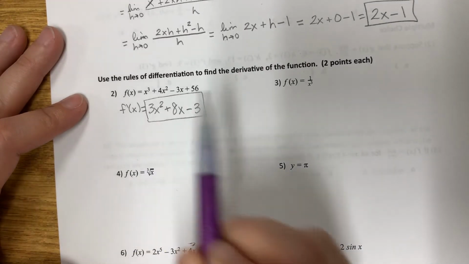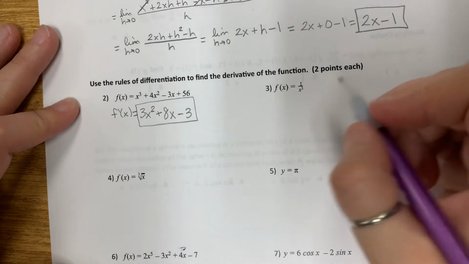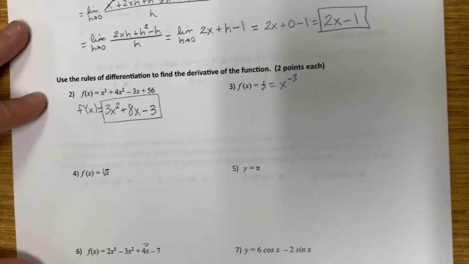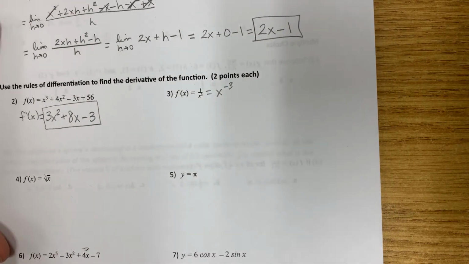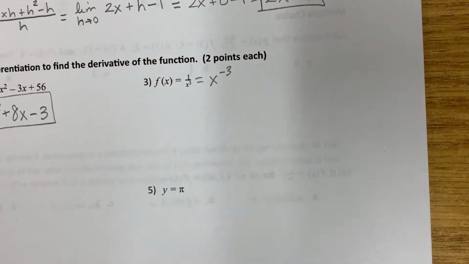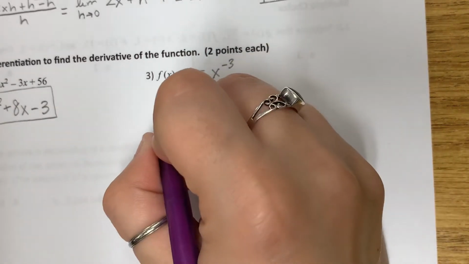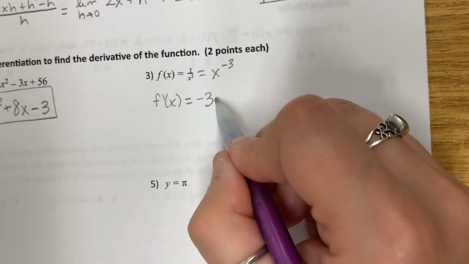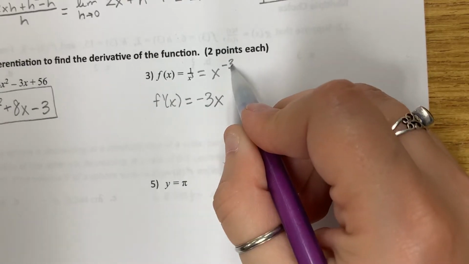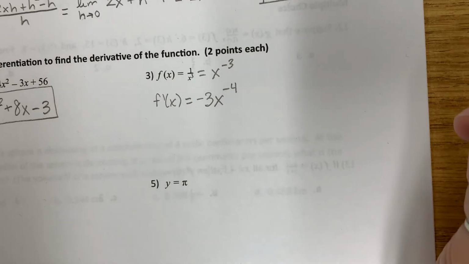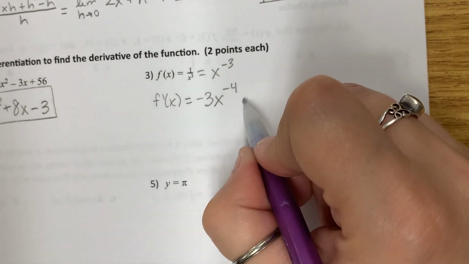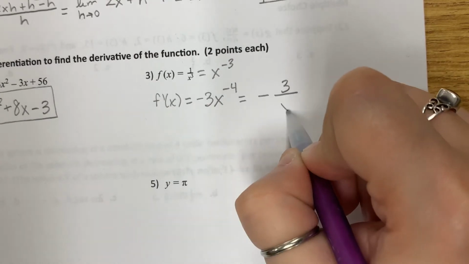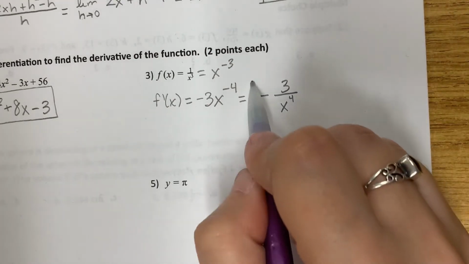The second one, so I would rewrite this as x to the negative third. So remember, sometimes you have to rewrite those functions to begin with and then do the derivative after that. So that will help a little bit. So f prime of x equals, bring down my negative 3, leave x alone, minus 1 from the exponent. So that makes it negative 4. Well, that means overall, my answer is negative. I'm going to put my 3 on top and my x to the 4th on bottom.